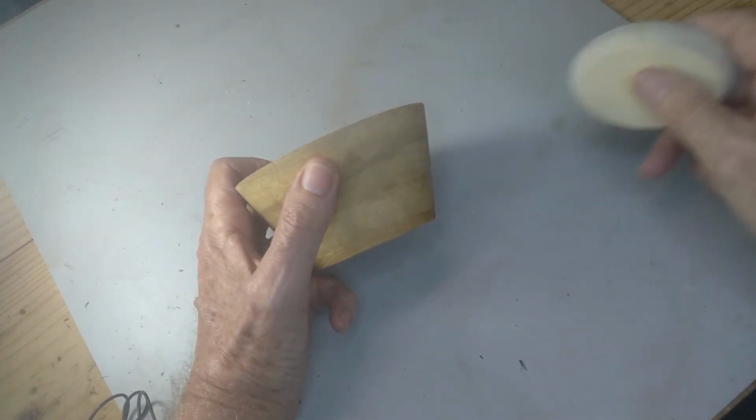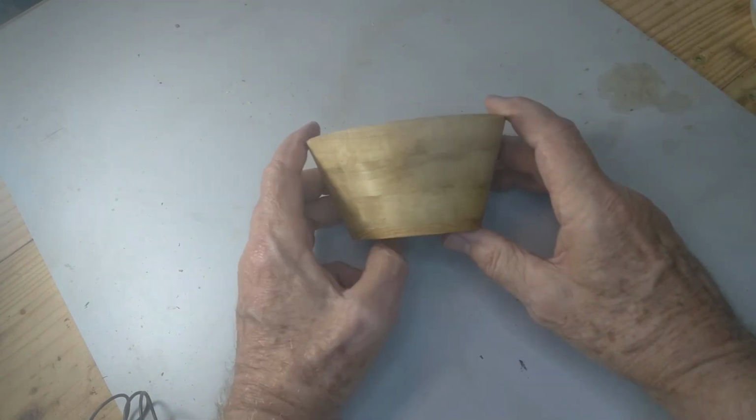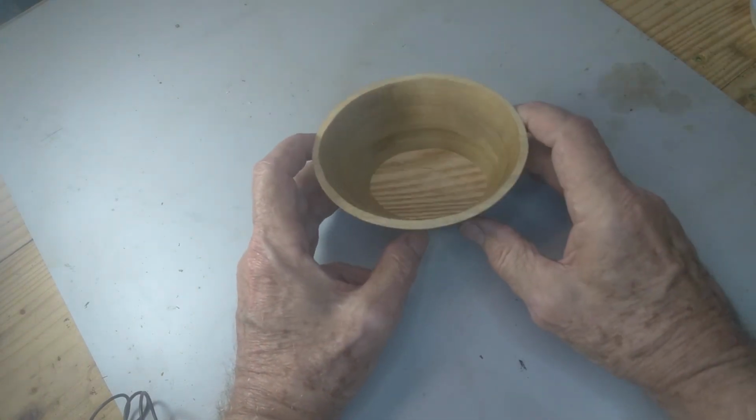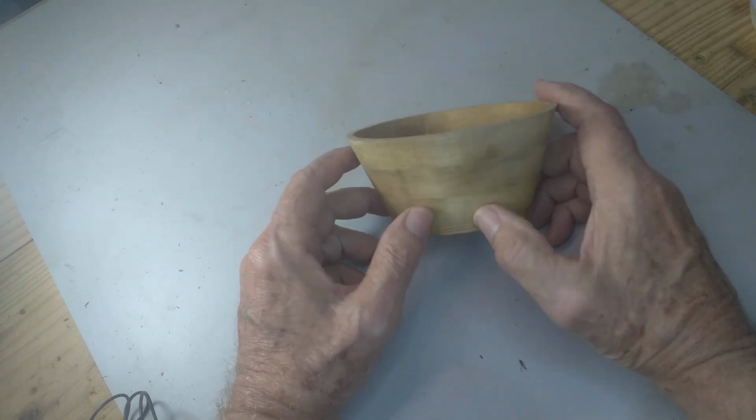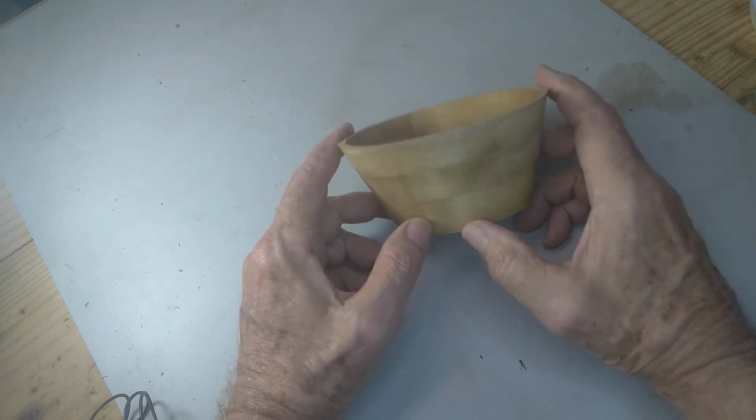You don't need a 3/4 inch bottom on that bowl. This volume of the bowl internally is still the same. So I hope you like that. I hope you learned a little bit about how to use that if you want to make a bowl yourself.